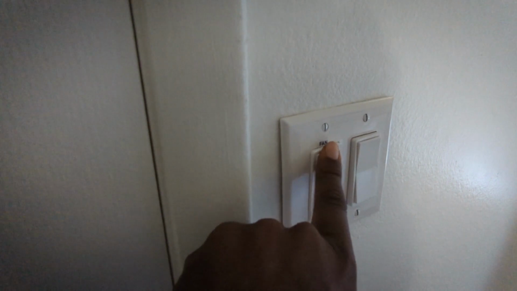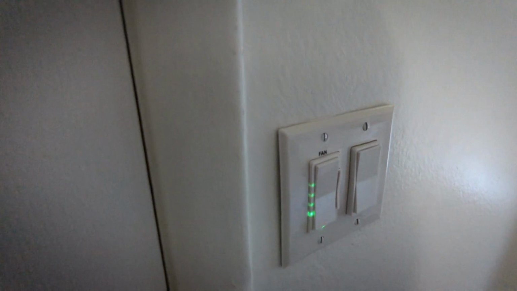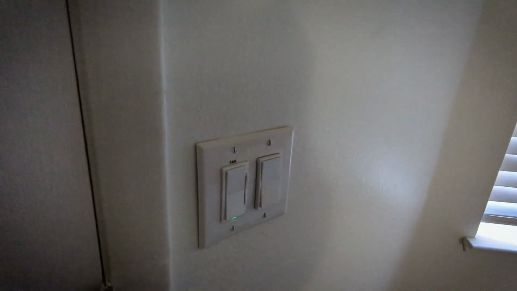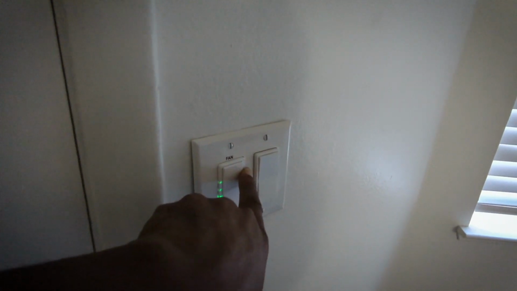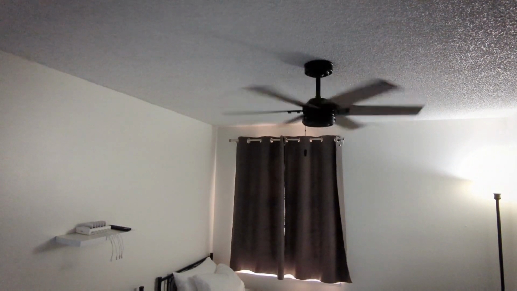All you have to do, I just cut it off by accident, is basically just lower the speed, and that will slow it down. And if you want to speed it up, you basically just hold the switch, and that will speed it up. Okay, that's all you have to do. So again, guys, do not pull the string, the chain, to turn the fan on and off for speed or whatever the case may be. All right.